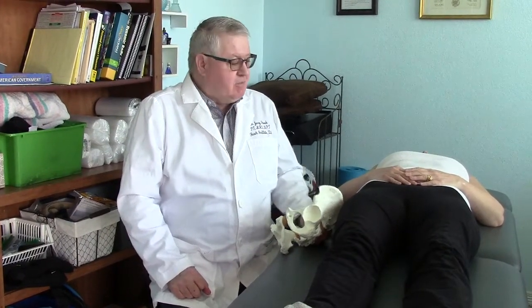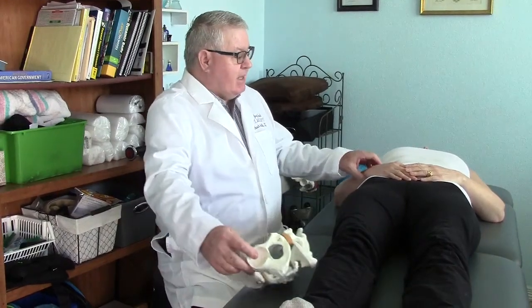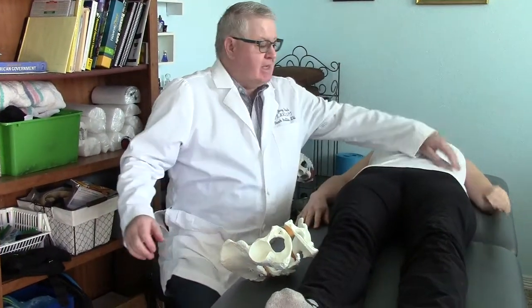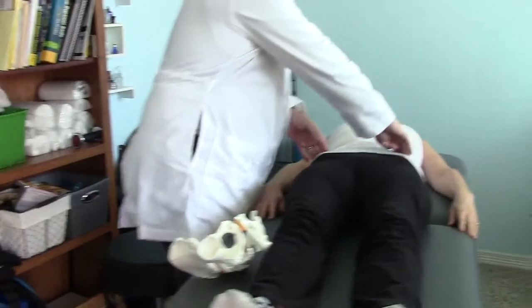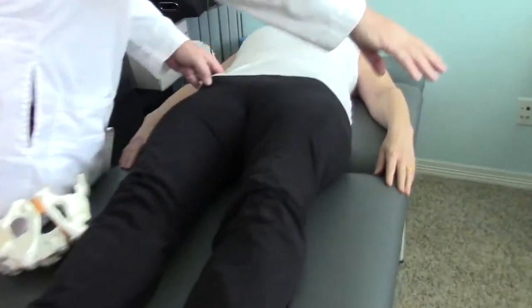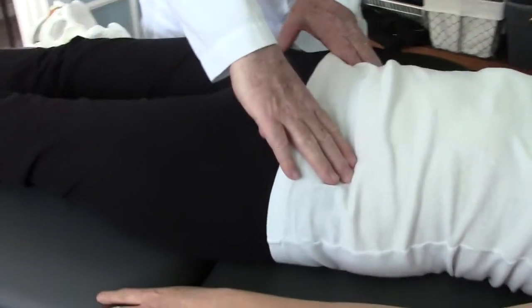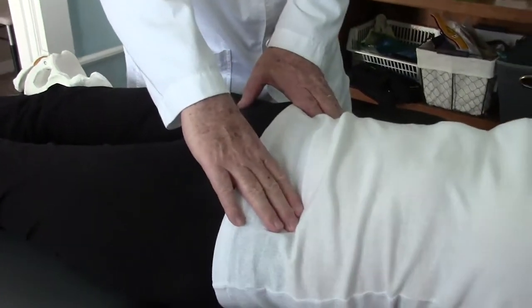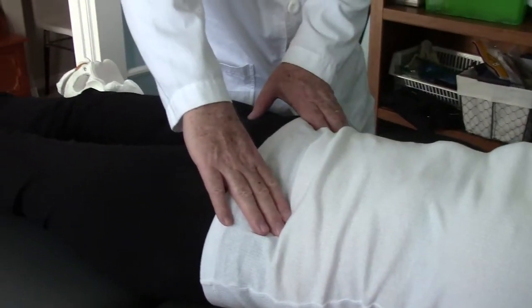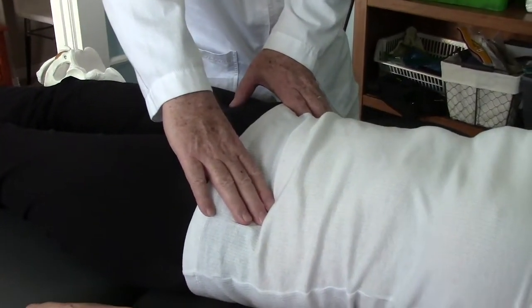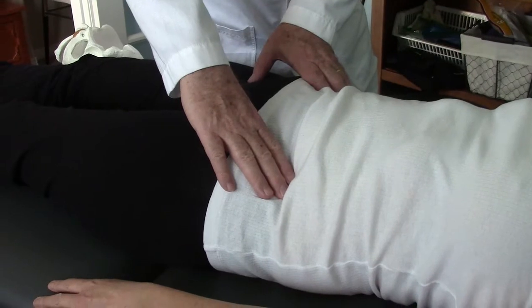She presents with an anterior ilium on the right side. And I don't know if the camera can see this or not, maybe from a view over here, but the right hemipelvis is lower. And this is not necessarily a pattern from the sacroiliac. It can simply be the whole pelvis being twisted on the hip joints and with the trunk.